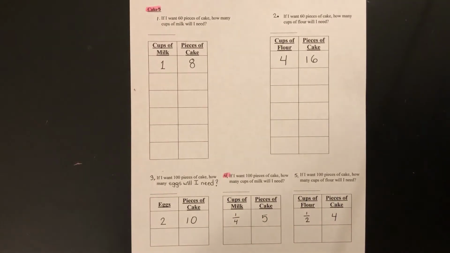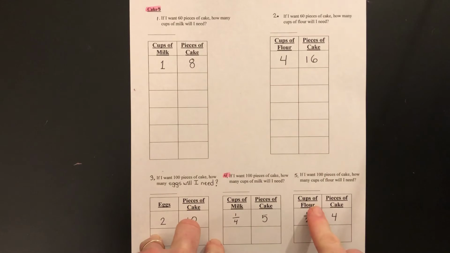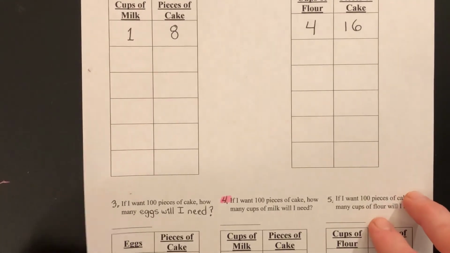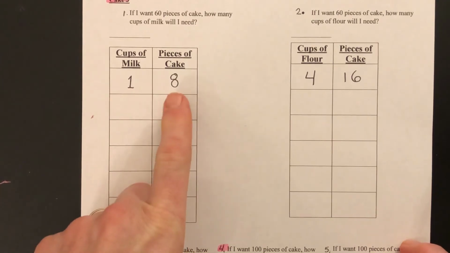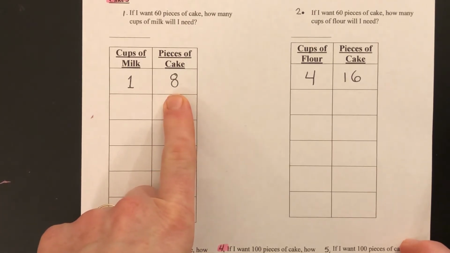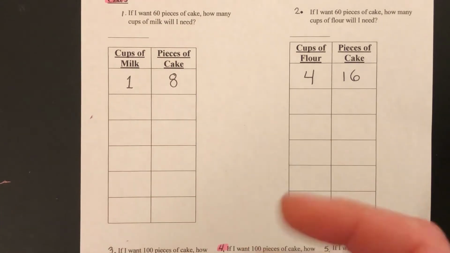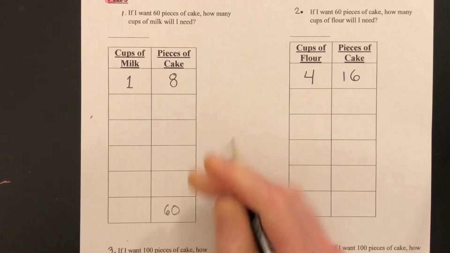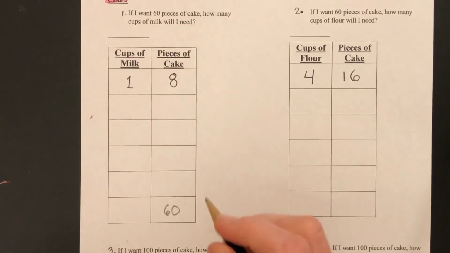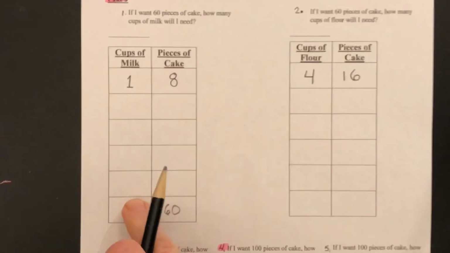Never fear, on this chocolate cake of ours, we don't need a recipe because the ratio charts were kind enough to go ahead and put the ratios that we need. We have all the information we need without the recipe. Let's begin with number 1. 1 cup of milk will make enough cake for 8 pieces. But if I want 60 pieces of cake, how many cups of milk? I'm gonna bring the 60 all the way down here, just in case I need all of these. I may not, I probably won't, but just in case. I gotta figure this out.